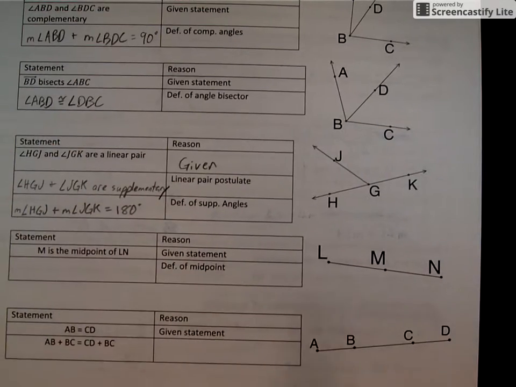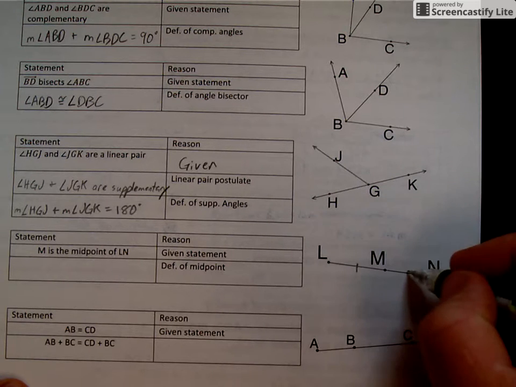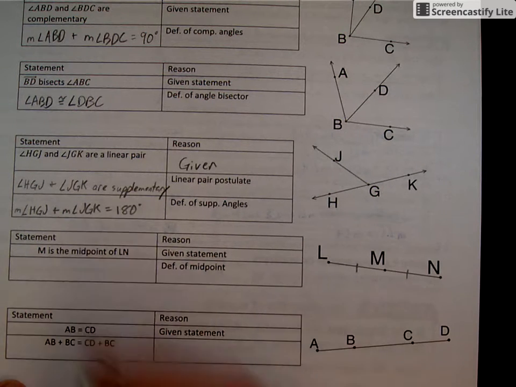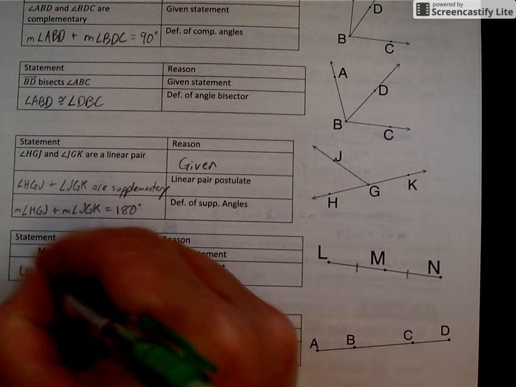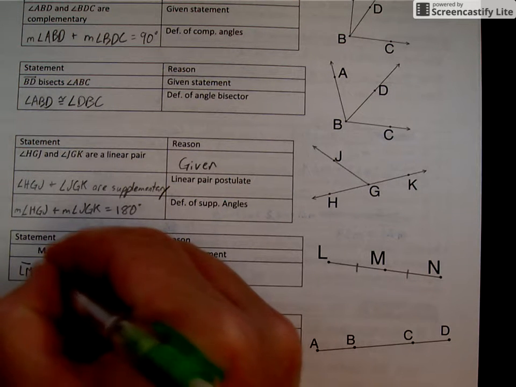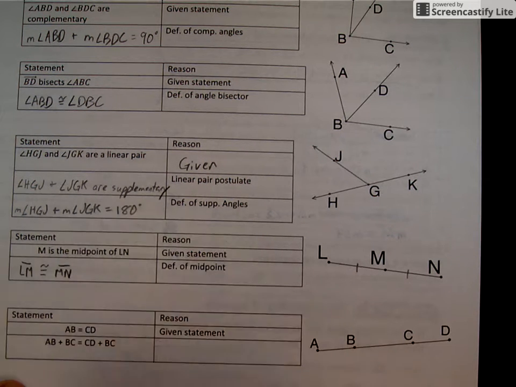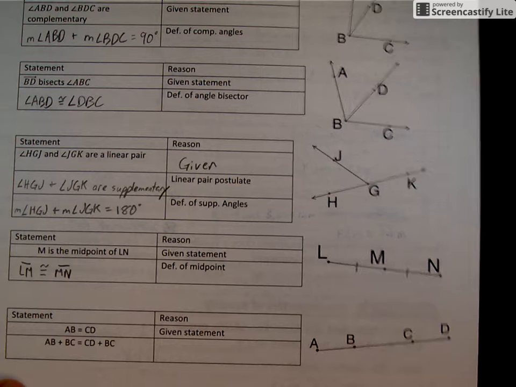So we can look at the picture. It tells me that this is one of the pieces. This is the other piece. They're going to be congruent. So I can state segment LM, put the segment line above it, is congruent to segment MM. So I put the segment line above it to indicate it's a segment that's congruent.